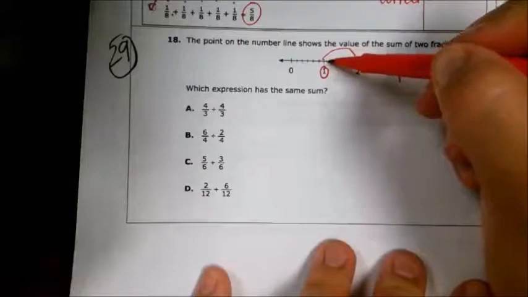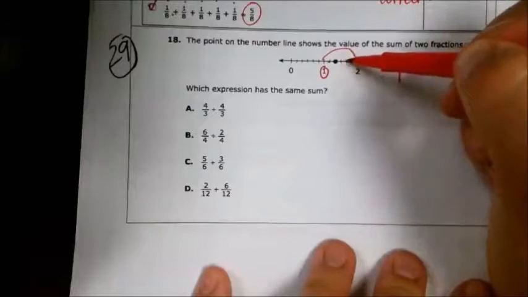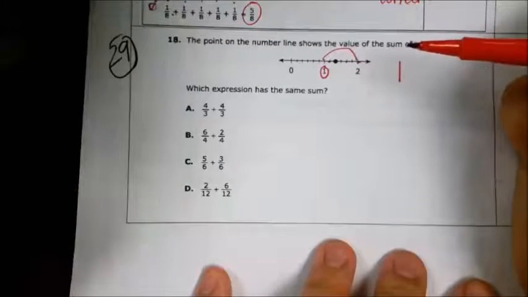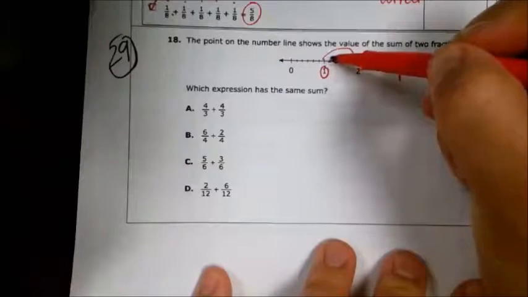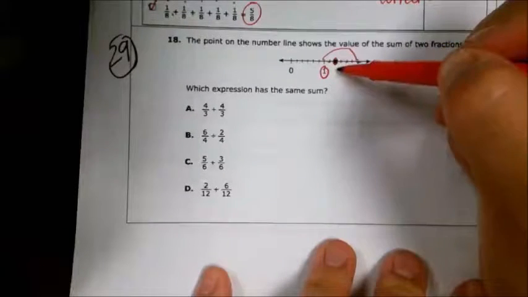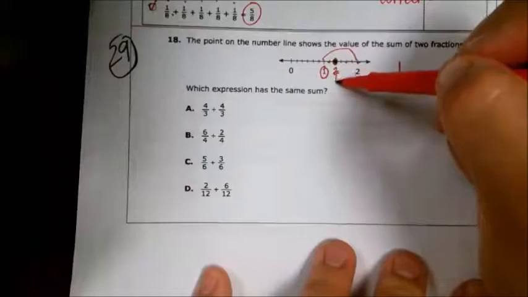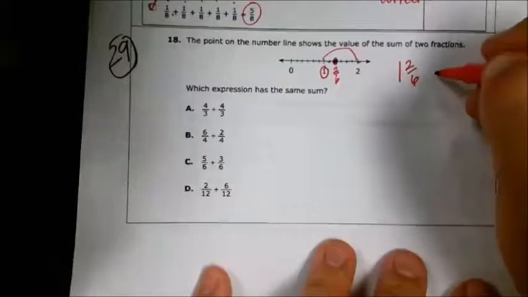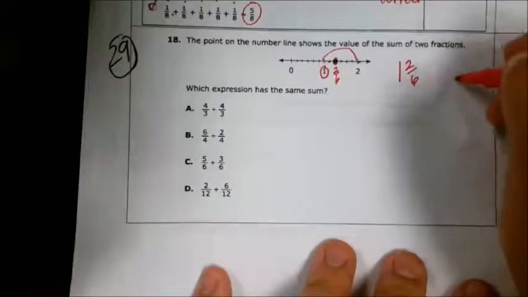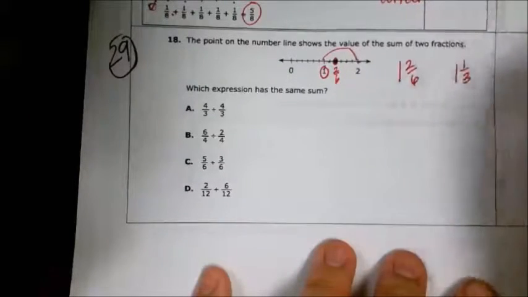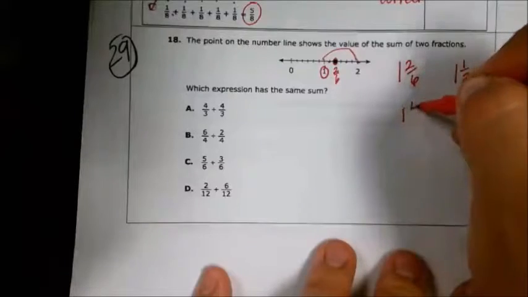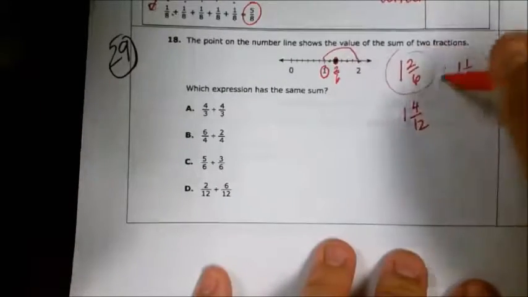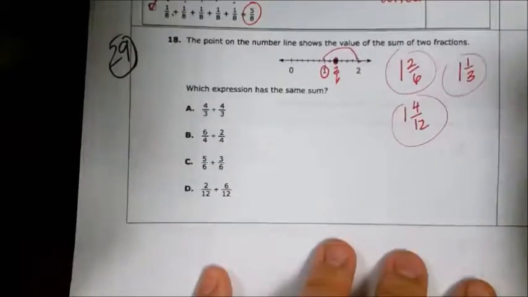So I'm going to look. I have 1, 2, 3, 4, 5, 6. It's divided into 6. So if this is on the second line, this is 1 and 2/6. Another way to write 1 and 2/6 would be to write 1 and 1/3. And then, of course, we can also do 1 and 4/12. So I'm going to look in here, and I'm going to see if any of these expressions can add up to any of this.